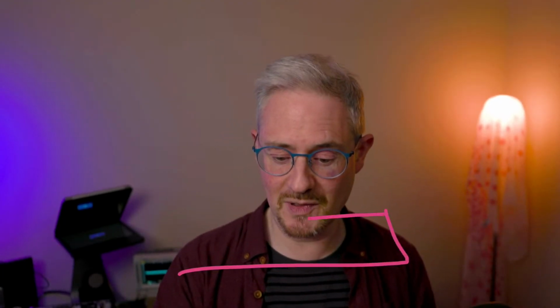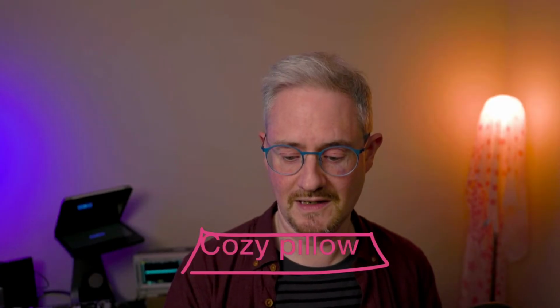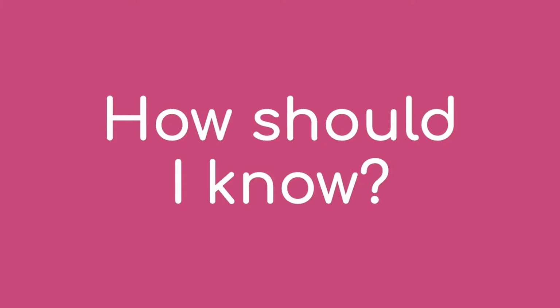They're leaving home for the first time. Step one of student life is making sure you've got a cozy place to sleep, right? Maslow's hierarchy of needs, bottom tier, cozy pillow. I should have used live titles for that. Let's do it like this. Cozy pillow, right? So that's step one. So you go to Edinburgh Primark, get yourself a pillow and a duvet. But what's step two? Well, how should I know is the first question.